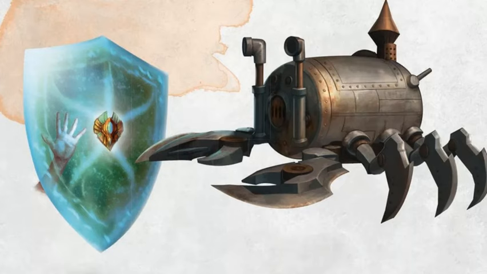Apparatus of Kwalish. We here at the Word of the Week have explained this several times before. We love a good historical gaming mystery. Specifically, we love being asked to track down the origin of a particular piece of gaming esoterica.